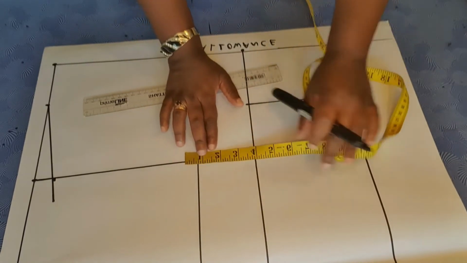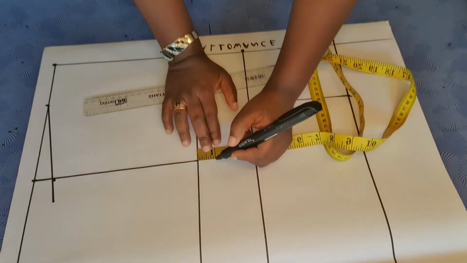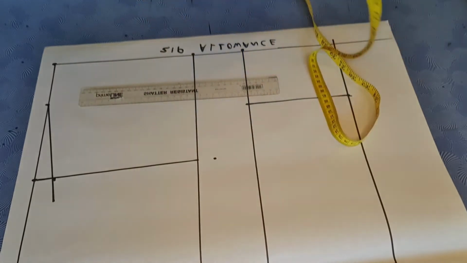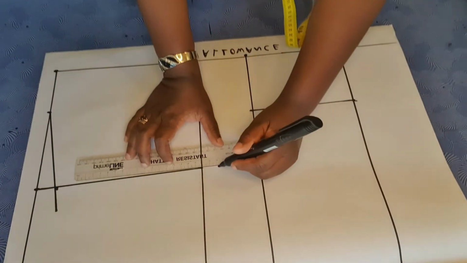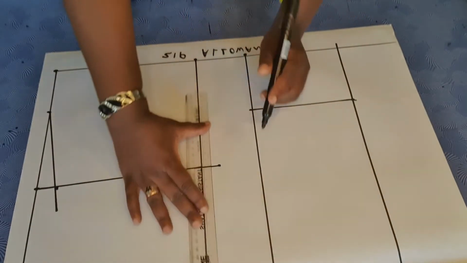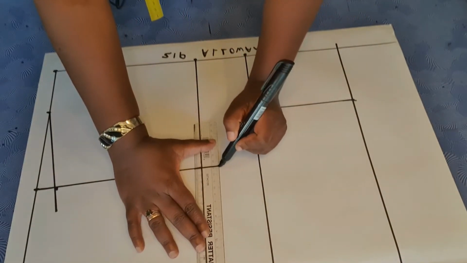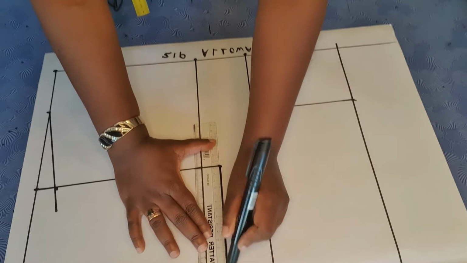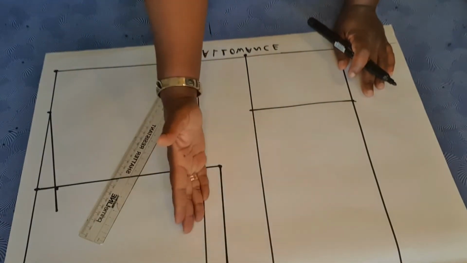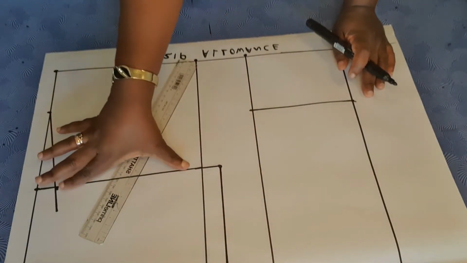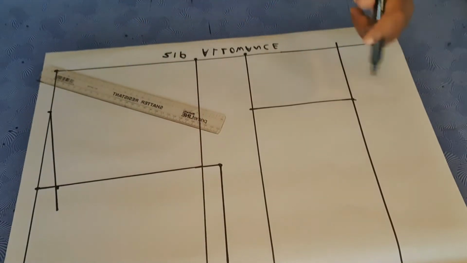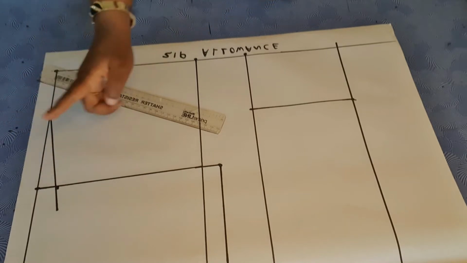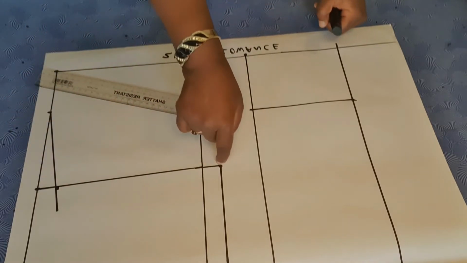So I'm going to go down by 1 inch, and you just draw a straight line. We'll be inputting our bust measurements from this line, not this one, because this measurement is now smaller than your actual armhole, since you've gone down by 1 inch. That's why we are putting this 1 inch back.